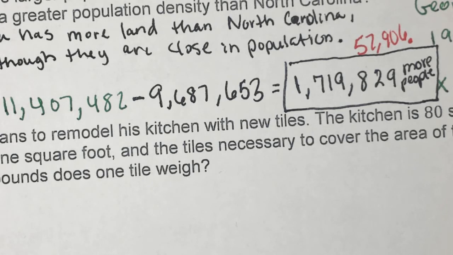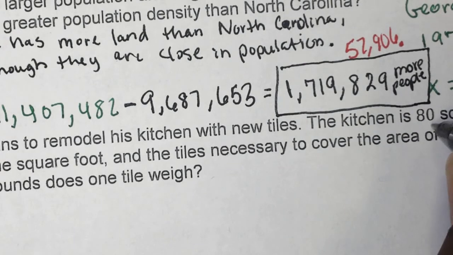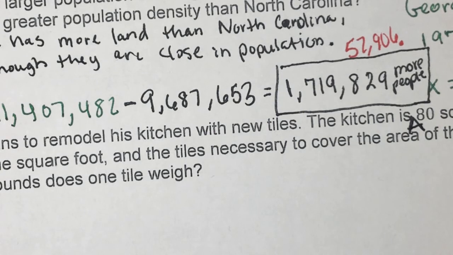Let you write that down for a second. Right after that, I'm just gonna blast through number 2 real quick, because number 2 is not bad. It's just an extra step in there that y'all may not see. It says Jake plans to remodel his kitchen with new tiles. The kitchen is 80 square feet. The land area, so A, 80 square feet. I'm going to put it underneath since our stuff is so close on top. After that, it says it takes 17.6 tiles to cover 1 square foot. That's not a number we necessarily need right now, just hold on to that. If the tiles necessary to cover the area of the floor weigh 4,928 pounds, the question asks how many pounds, not pounds per square foot, but how many pounds does 1 tile weigh?